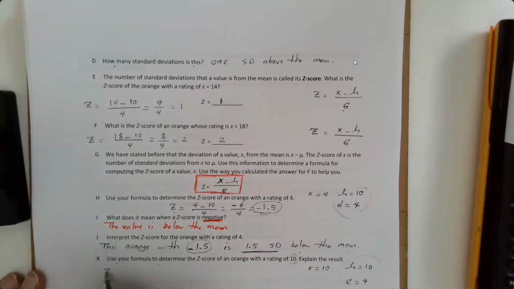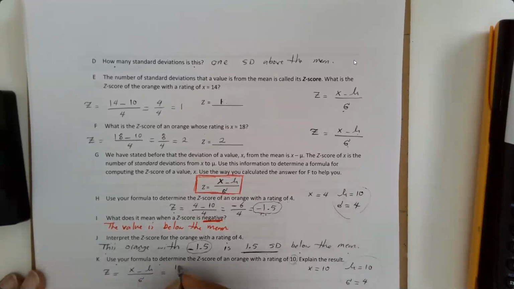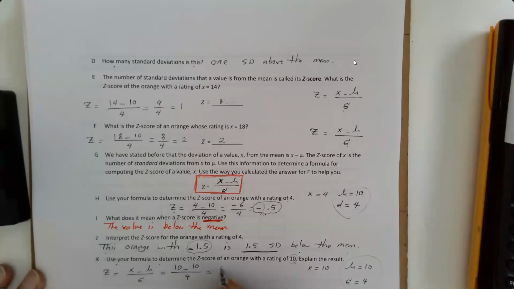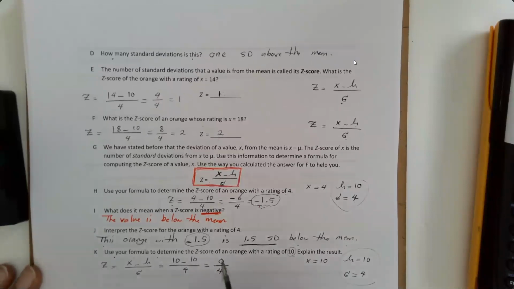So my z is x minus mean divided by sigma. X is 10. Mean is 10. Sigma is 4. I have 0 divided by 4. Remember that 0 divided by any number is equal to 0. So my z-score is 0.